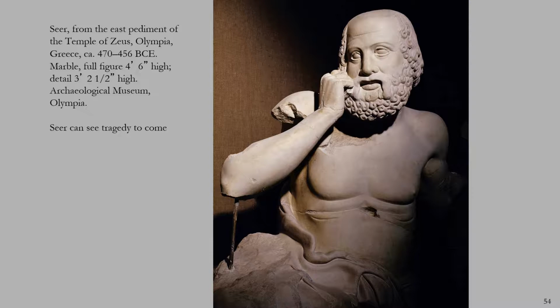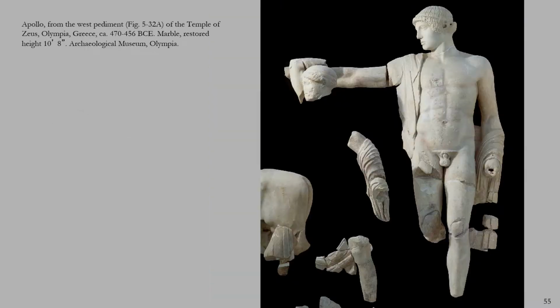But this is a seer. A seer is a person who can see the future, and this guy sees what is going to happen to Pelops. He sees what is going to happen to the king. He's the guy who tells the king that he's going to be killed, and he has a sort of look of horror on his face. But I'm pointing this out because it is rare to see the depiction of older bodies in the classical era, where everything is sort of about beauty and goodness and morality.